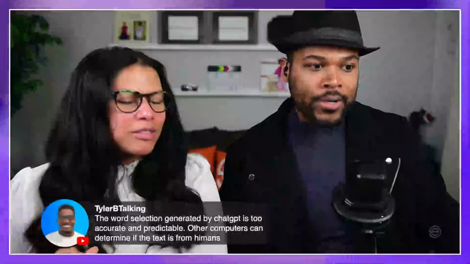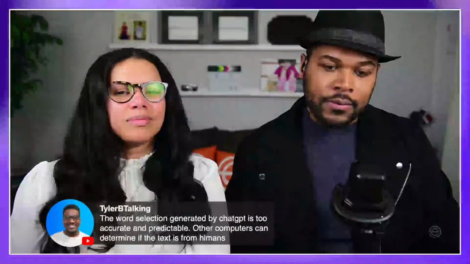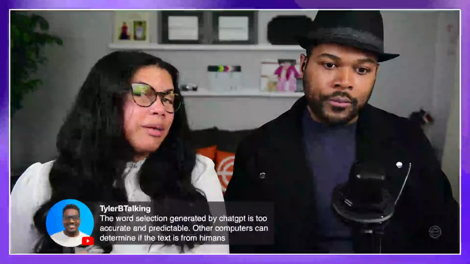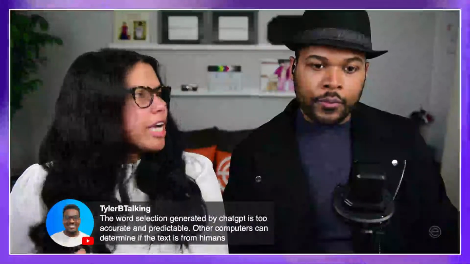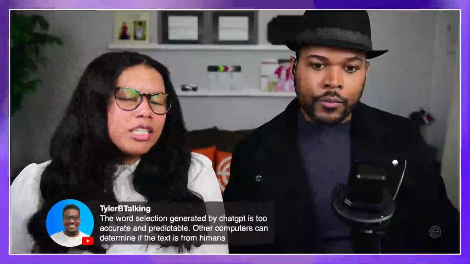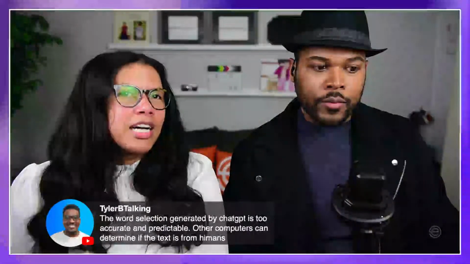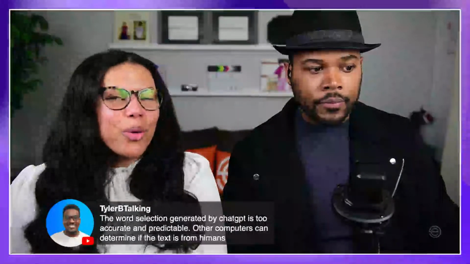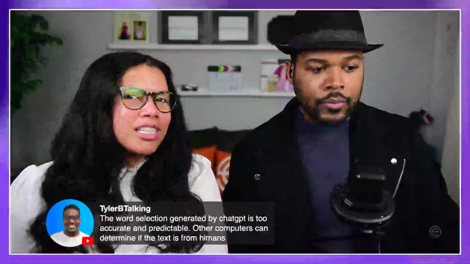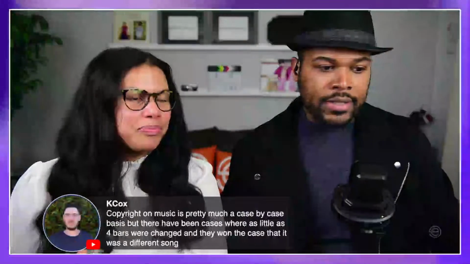Okay, so what Tyler writes: the word selection generated by ChatGPT is too accurate and predictable. Other computers can determine if the text is from humans. That's what they say, right? But supposedly Google developed one, and it's not being very accurate. Things are going to continue to develop, and it's great. I can only see all of the developers trying to figure out a code that would figure that out. That's pretty cool.